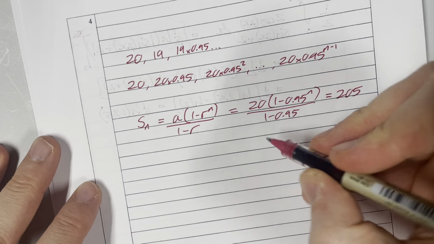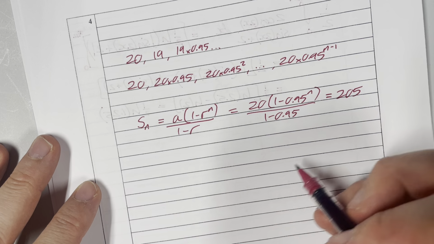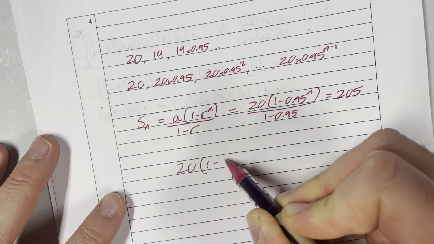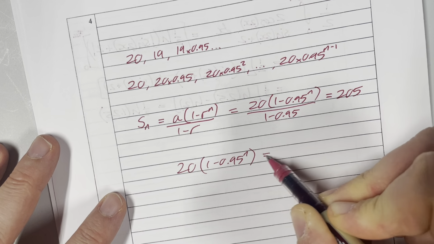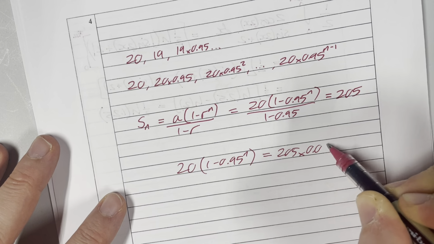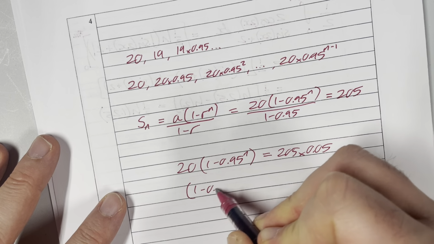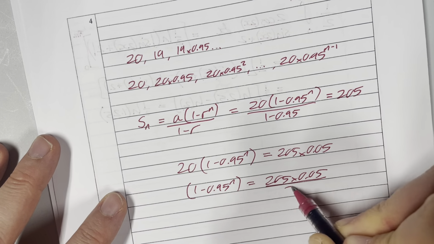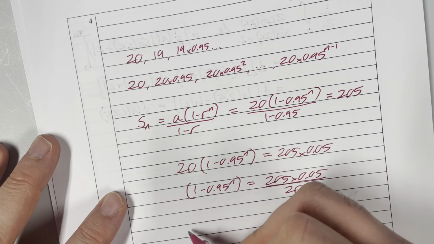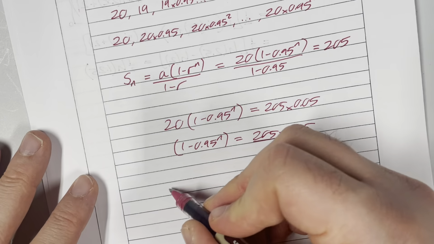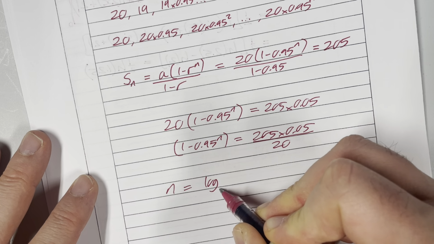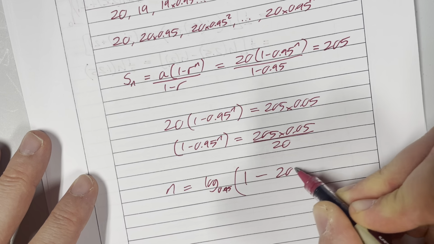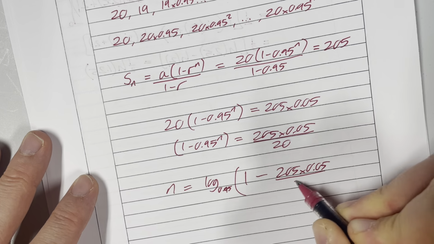And then we're going to solve for n. Okay, so solving this for n, times both sides by 0.05. So that's 20 into 1 minus 0.95 to the n equals 205 times 0.05, divided by 20. 1 minus 0.95 to the n equals 205 times 0.05 over 20. Add that and then subtract that, and then log to the base 0.95. So n is going to equal log to the base of 0.95 of 1 minus 205 times 0.05 over 20.